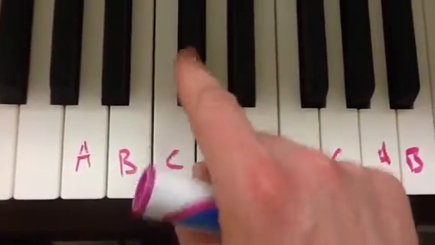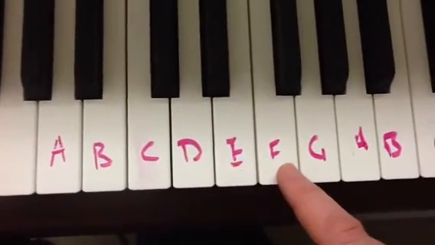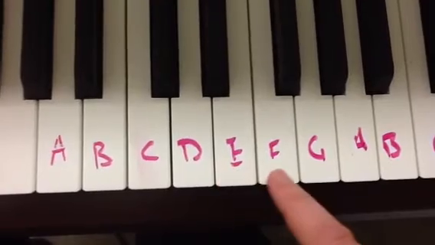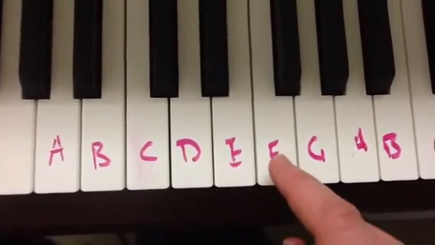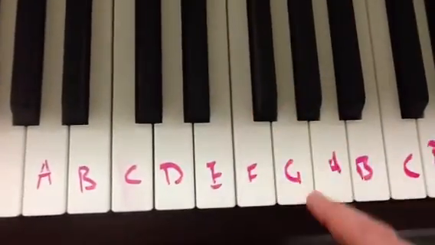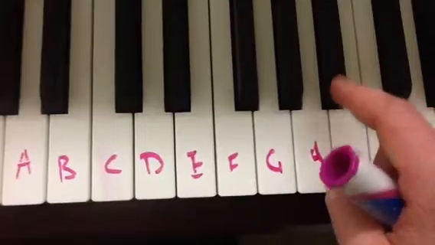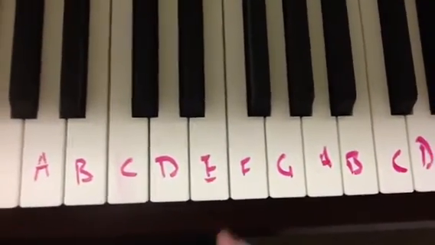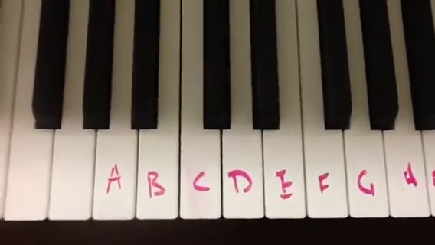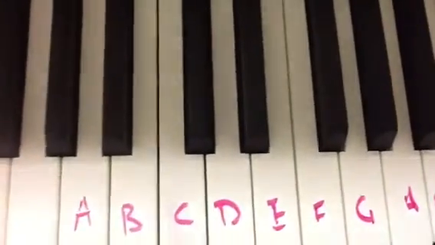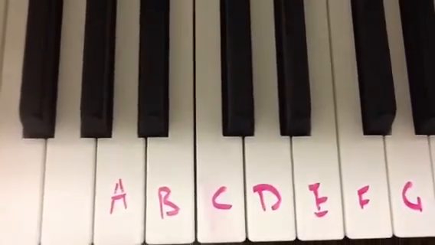C, C sharp. D, D sharp. E, E sharp. Okay, so E sharp and F natural are the same note. F sharp, G sharp, A sharp, etc. So we've just learned that when 2 notes share a name, they are called enharmonic equivalents. This occurs most often with notes that are sharp or flat.